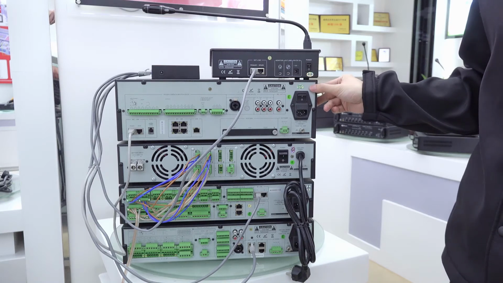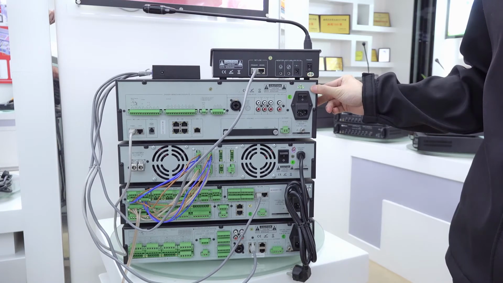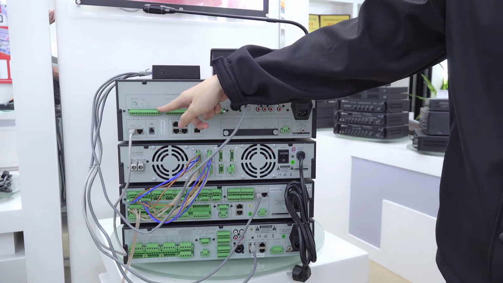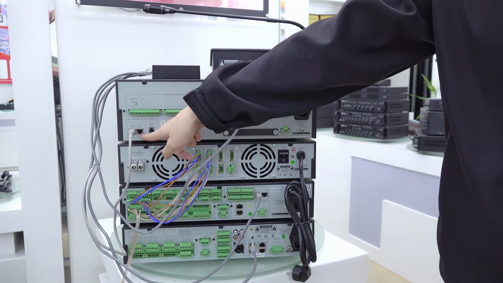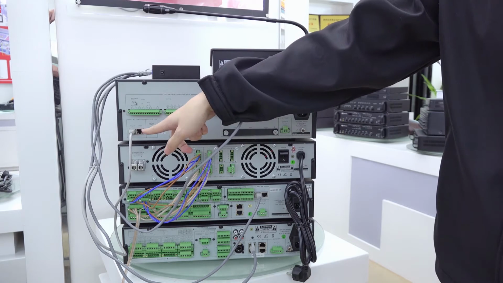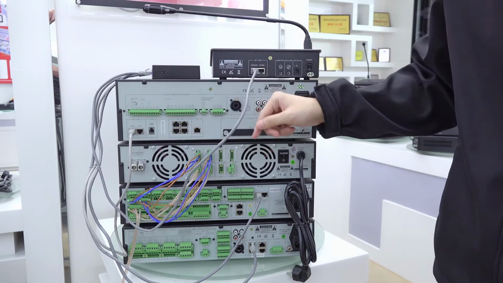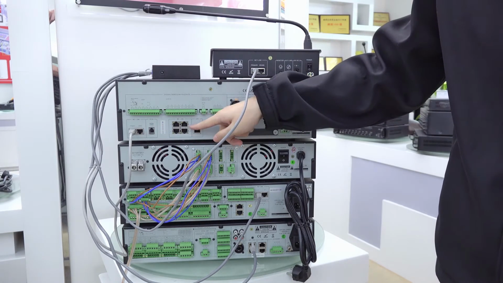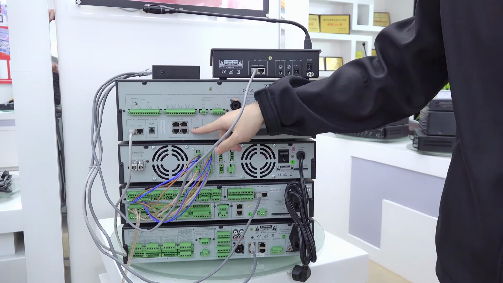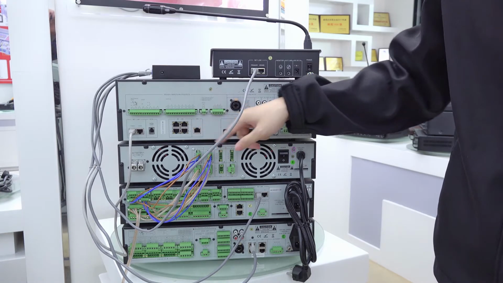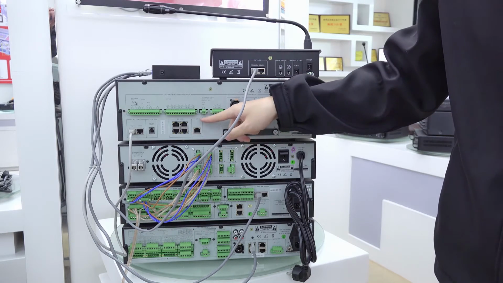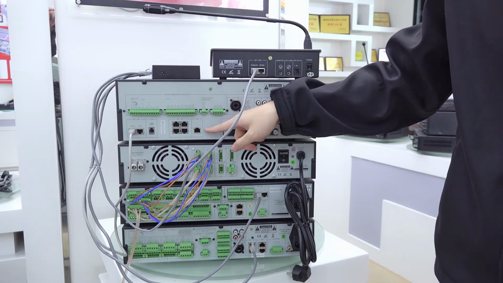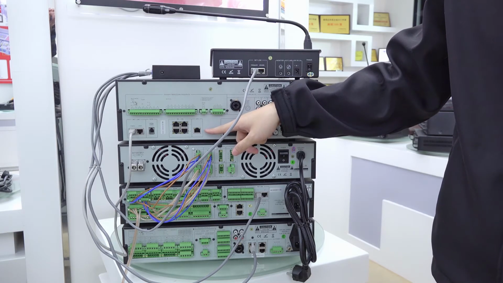Firstly, we come to the evacuation controller. Here are 8 inputs for the dry contact trigger. And these 2 network ports are to connect with the switcher and also for the PC software configuration. And here are 4 ports for the desktop microphone, like the fire microphone and the broadcast microphone. And here is a CAN port that can be connected with our battery charger and the recording controller for the communication.